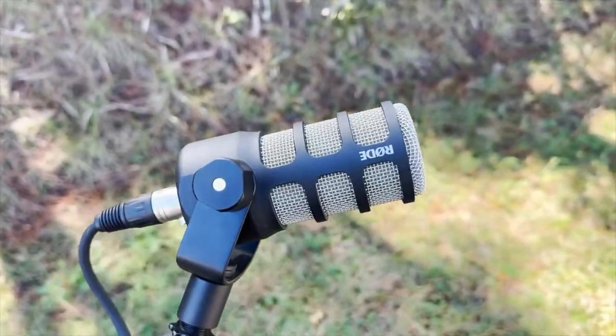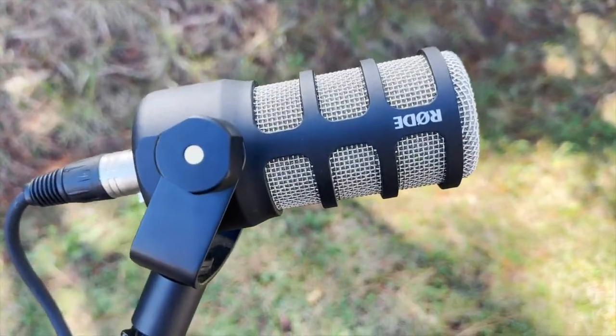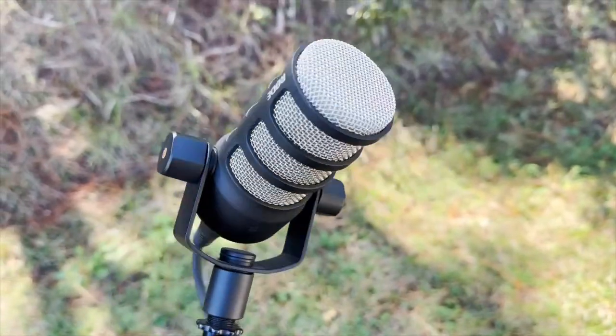Like I say, it's going to have a mount, but it's also going to have a pop filter internally. So a lot of times you see guys with a microphone and then they have that pop filter. In this case, it's already going to be included, which is really kind of nice. And again, it doesn't alter the design or anything like that of the microphone.